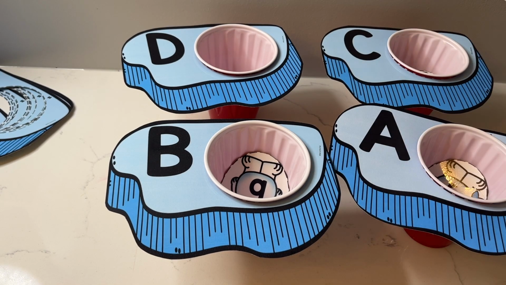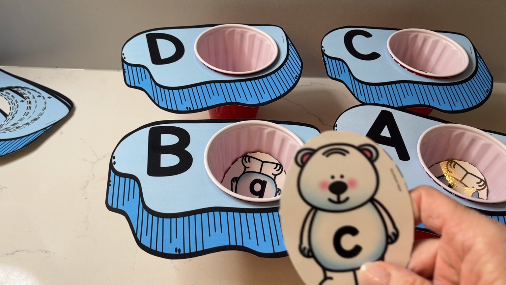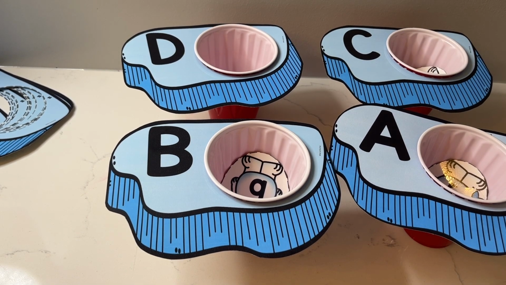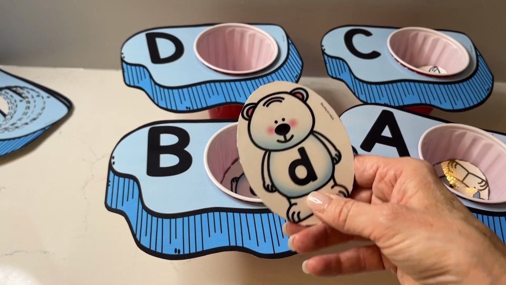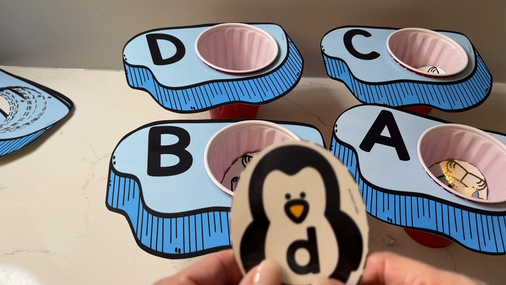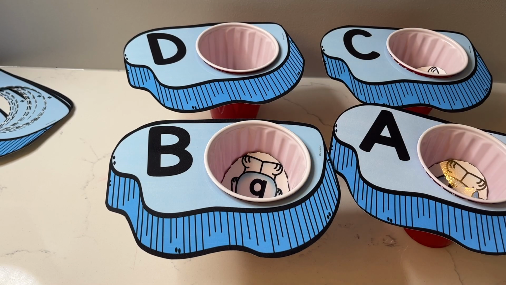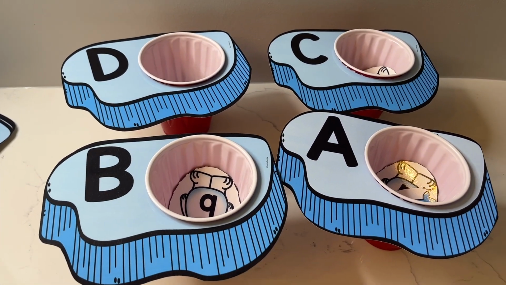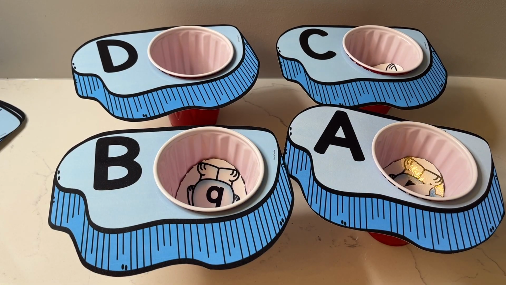I'm leaving a link so that you can get this freebie if you want it and use it for your winter or polar animals unit. We do all the letters A through Z. They should fit on just your standard sized red Solo cups. But how much fun is that? So much more fun than just finding the iceberg and matching the letter. I can't wait to do this with my kids.